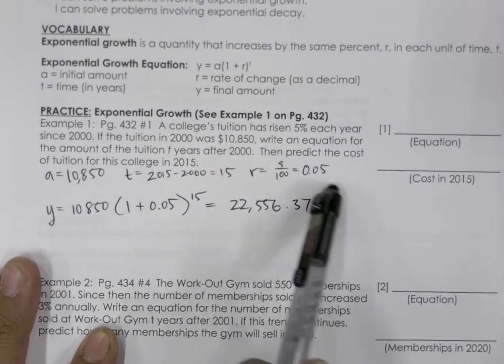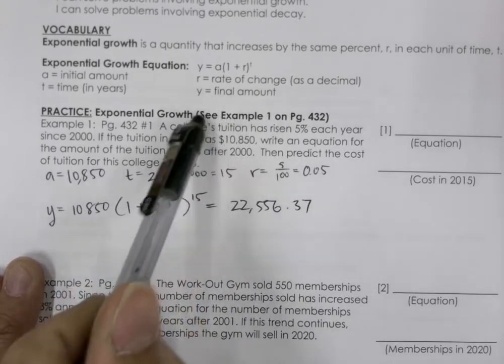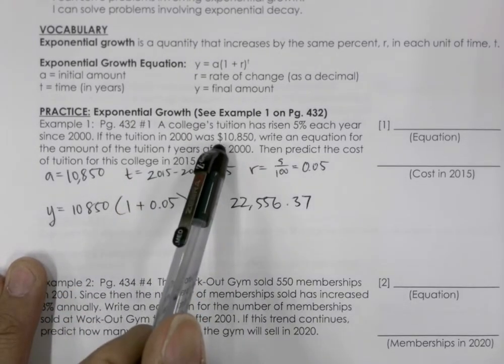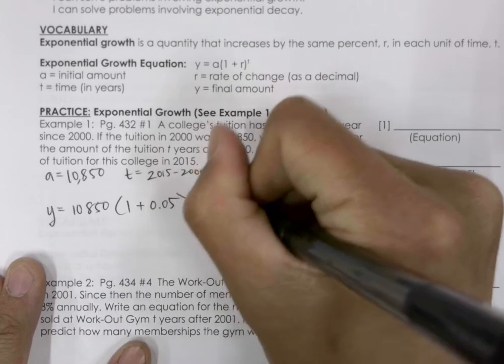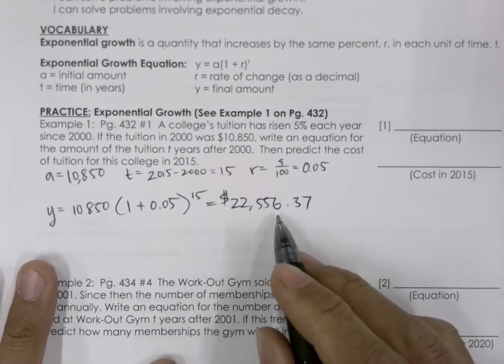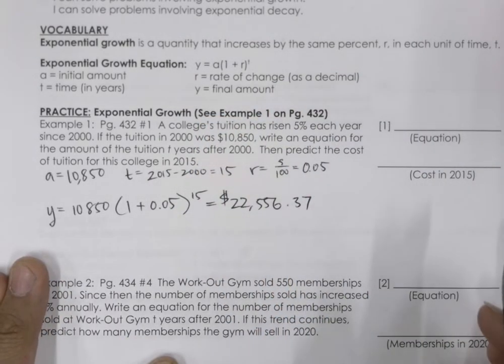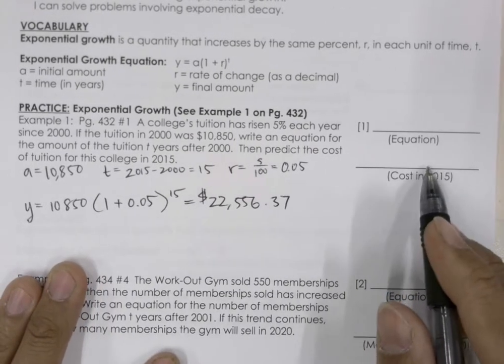Now what are the units of this number? We're talking about college tuition, and we are in dollars. So this is going to be $22,556.37. And that's what we're going to put here for our cost.